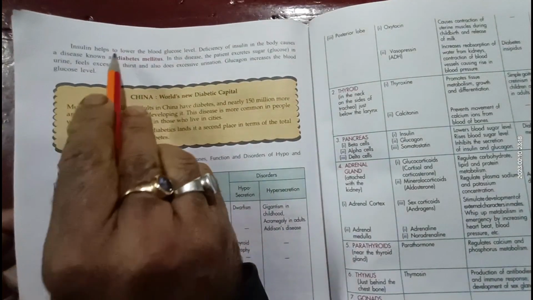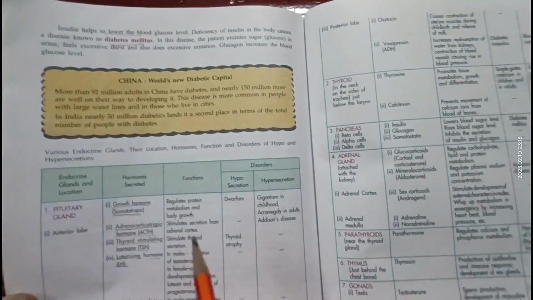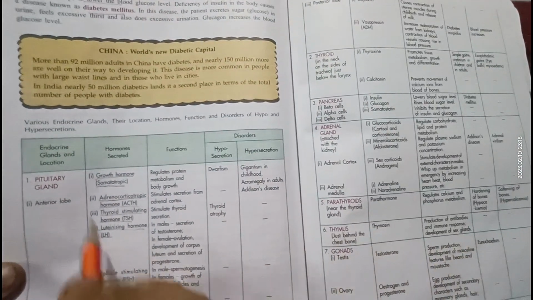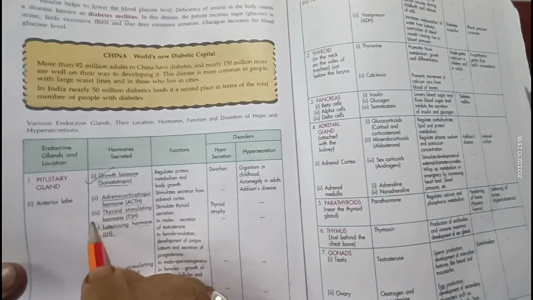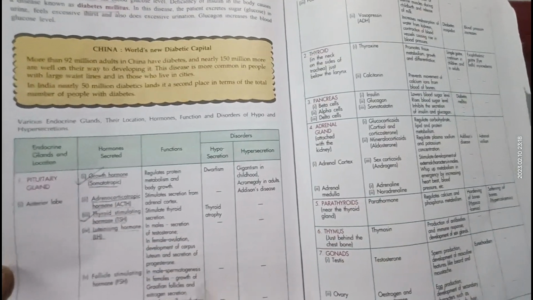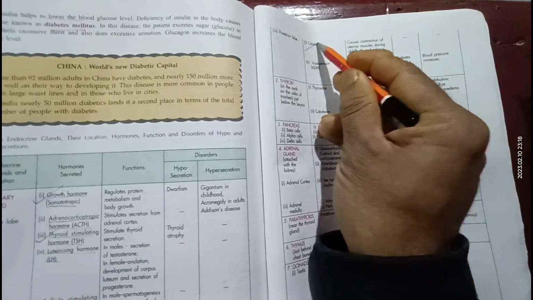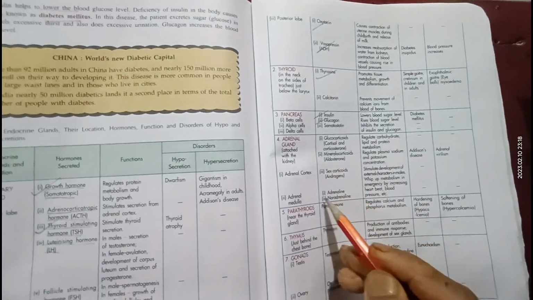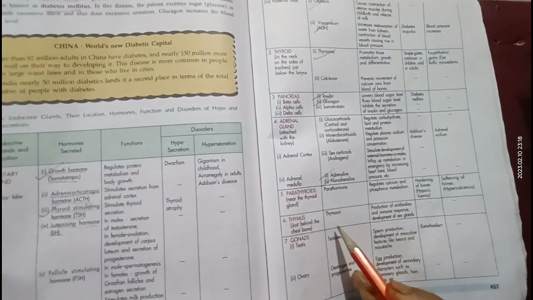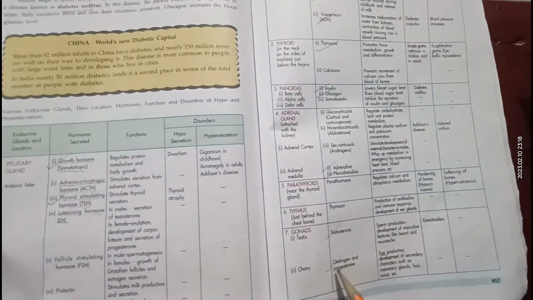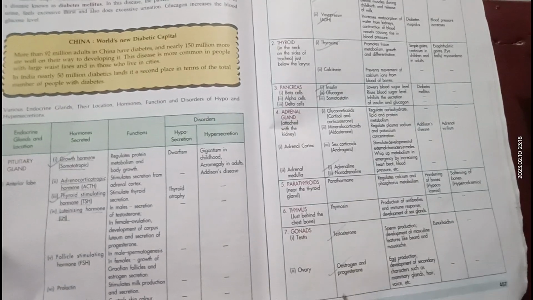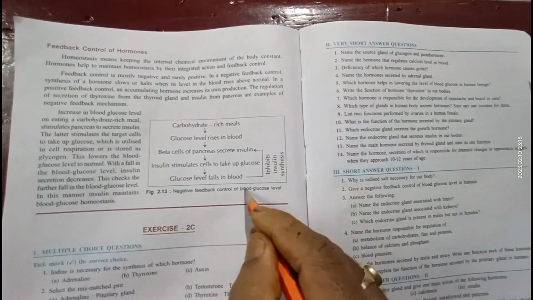In the next page, just go through these two lines, and this table is very important, mainly growth hormone, then thyroid stimulating hormone, here oxytocin, vasopressin, thyroxine, insulin, glucagon, then adrenaline, noradrenaline, then testosterone, estrogen and progesterone. These are the hormones along with their functions you should know. And in case of feedback mechanism, just go through this table.